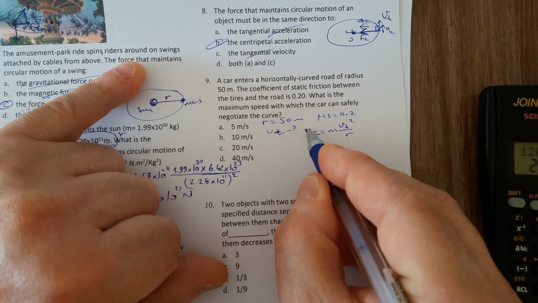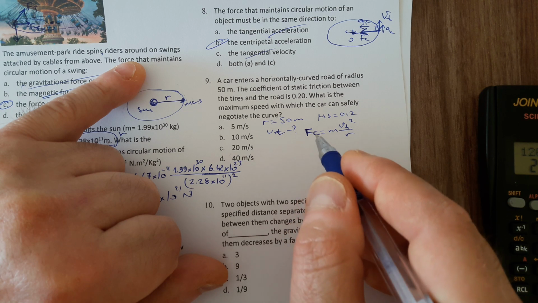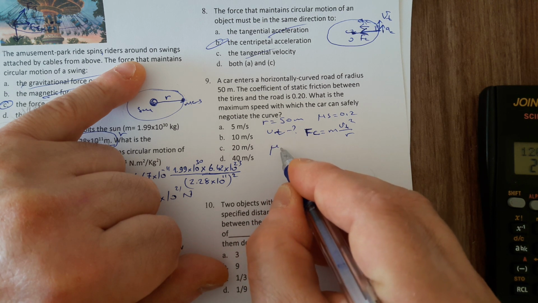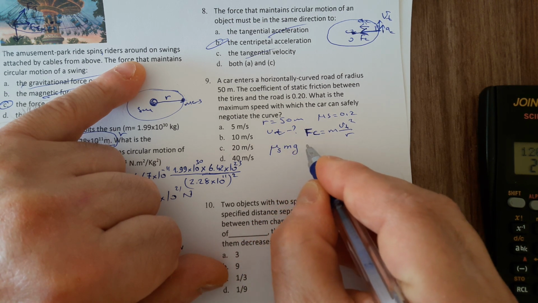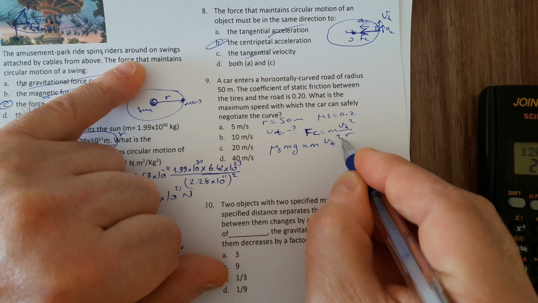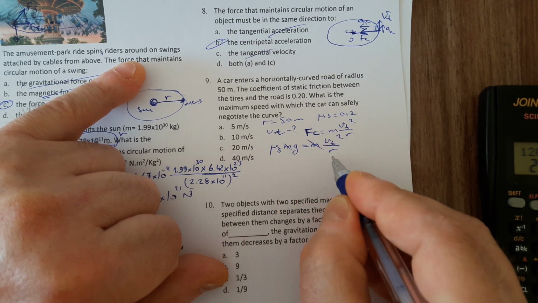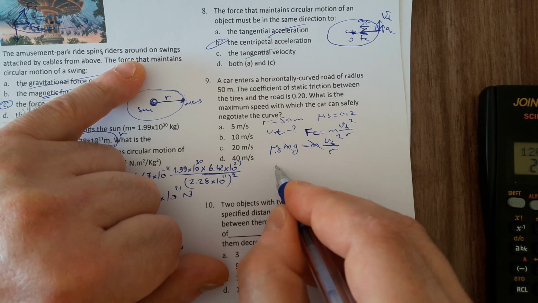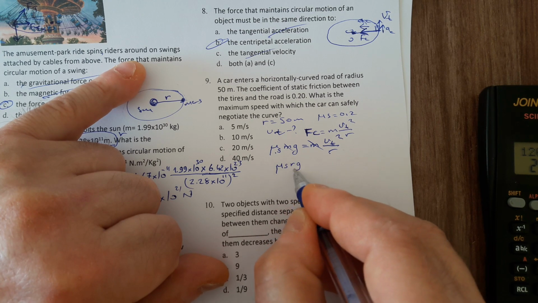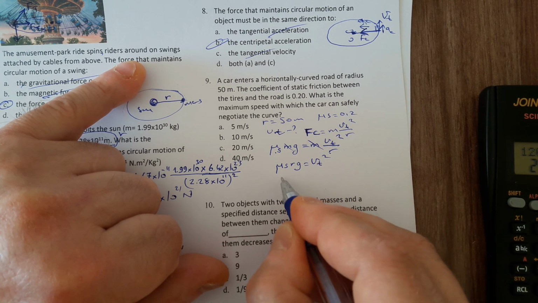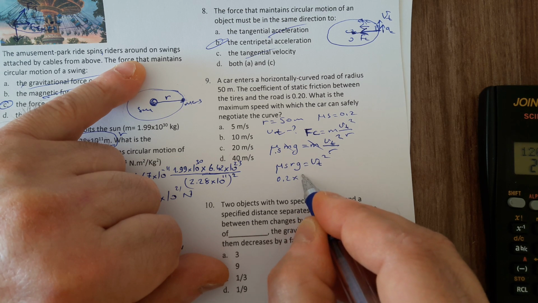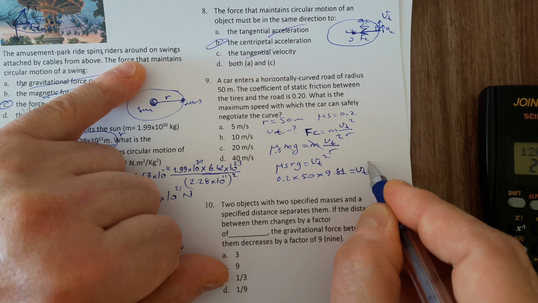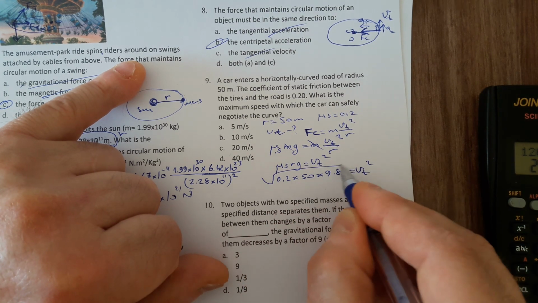What is the centripetal force acting on a car which is on a horizontal road? It is of course the static friction force, and we calculate static friction force by mu static friction multiplied by mg, which is equal to m vt squared over r. So m will simplify, and we find mu s r g is equal to vt squared. Mu s is 0.2, r is 50 meters, g is 9.81, which is equal to vt squared, and then after that we get the square root.